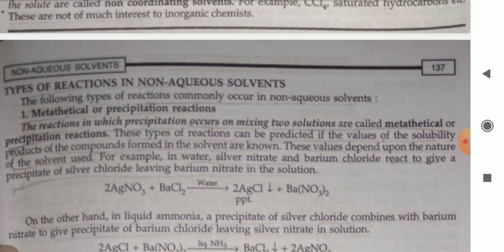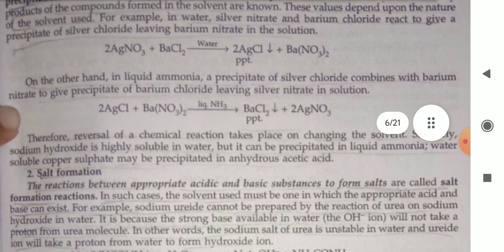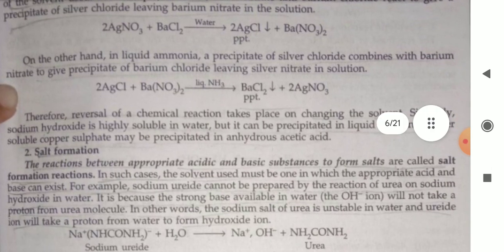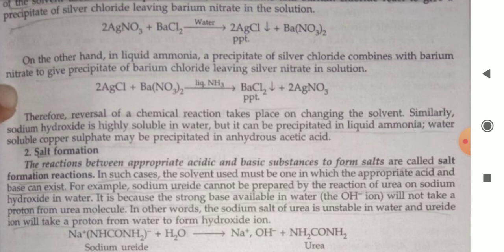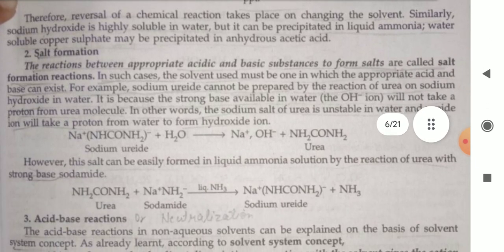For example, in water, silver nitrate and barium chloride react to give a precipitate of silver chloride, leaving barium nitrate in the solution. 2AgNO3 plus BaCl2 in the presence of water gives a precipitate of 2AgCl plus Ba(NO3)2. On the other hand, in liquid ammonia, silver chloride combines with barium nitrate to give a precipitate of barium chloride, leaving silver nitrate in solution. 2AgCl plus Ba(NO3)2 in the presence of liquid ammonia gives BaCl2 precipitate plus 2AgNO3. Therefore, reversal of chemical reactions takes place on changing the solvent.